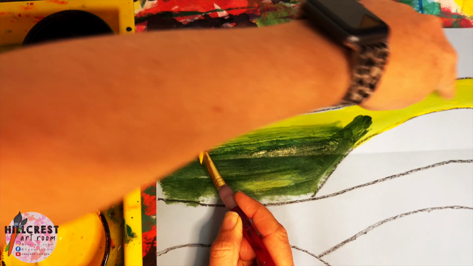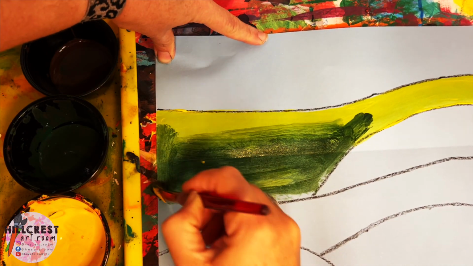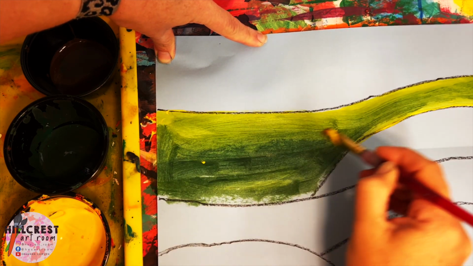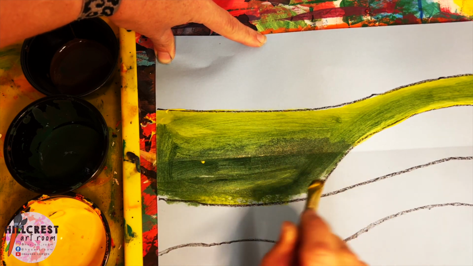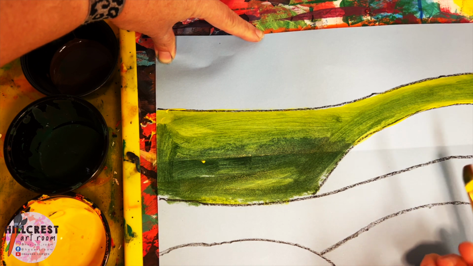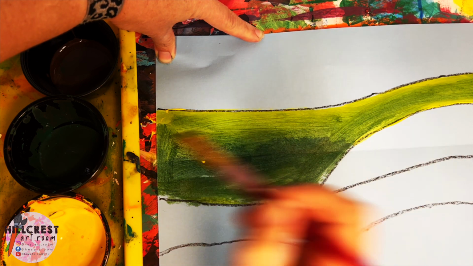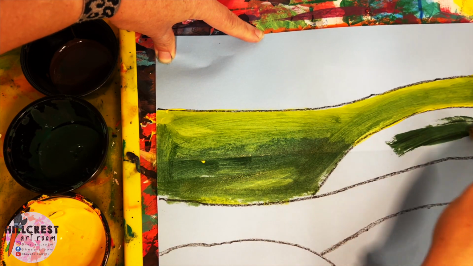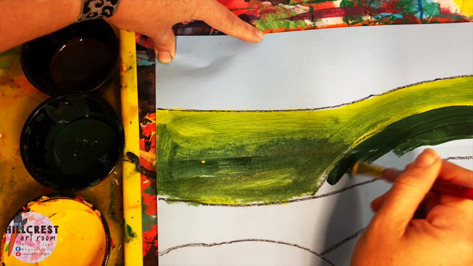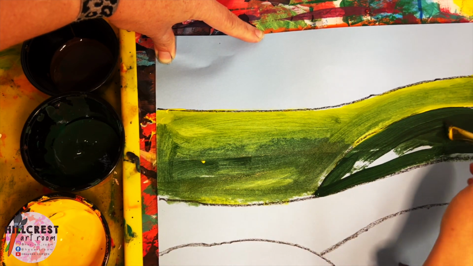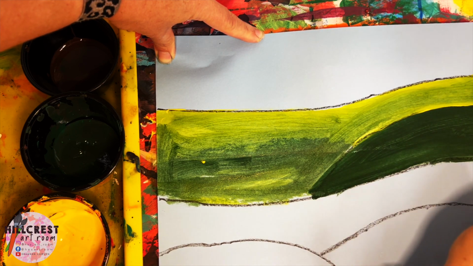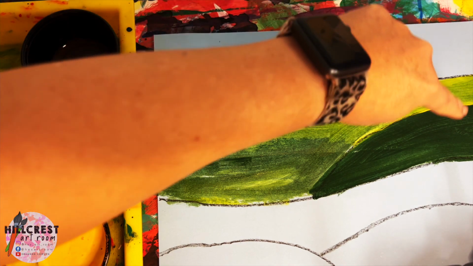Notice I'm not in here, I'm just in this one section. So I'm mixing in a little bit of yellow, a little bit of green in that one section. Okay, this part right here is just going to be the green. Just that section is that green. Now your green may be a little different than mine, that's fine. So you can see the 2 sections are different colors.